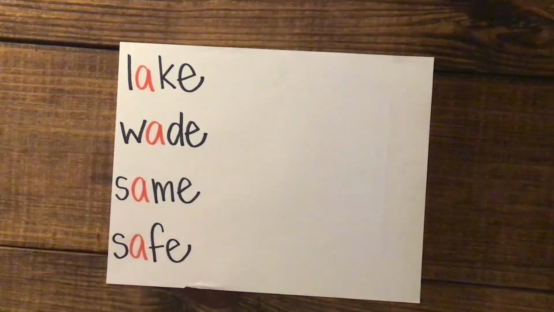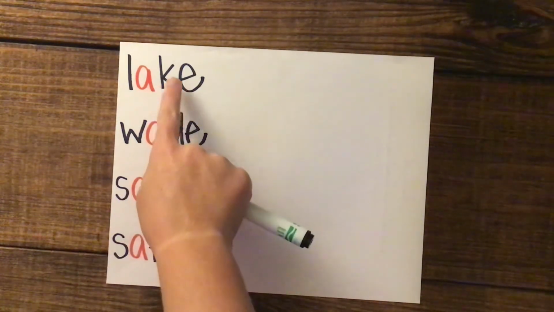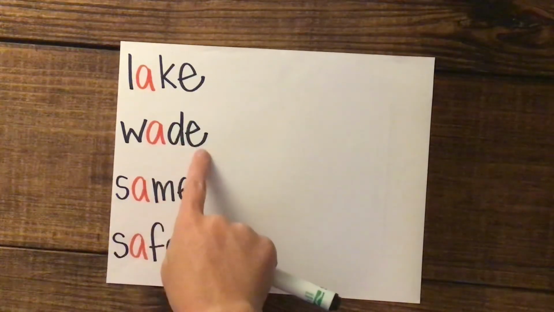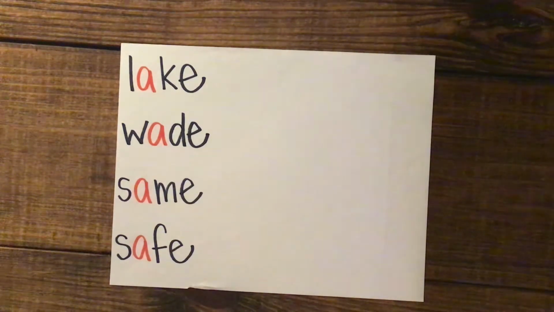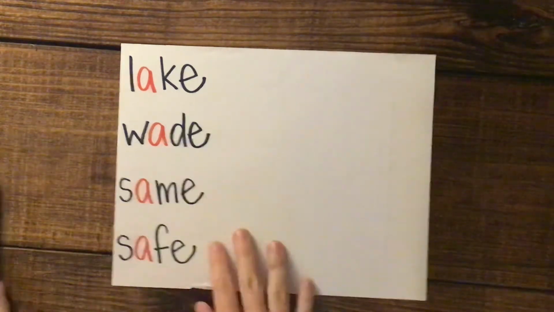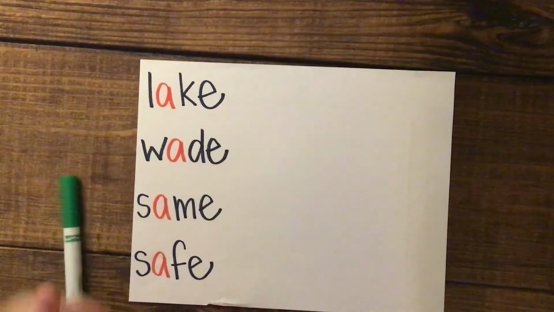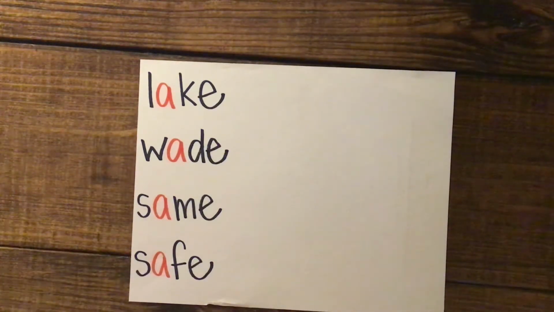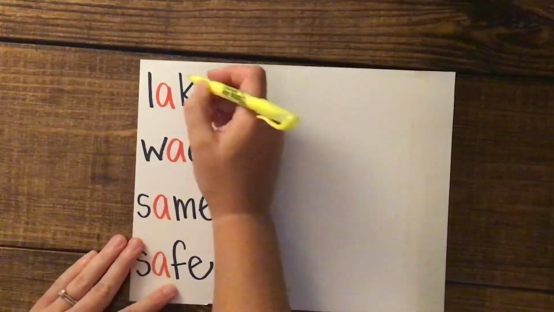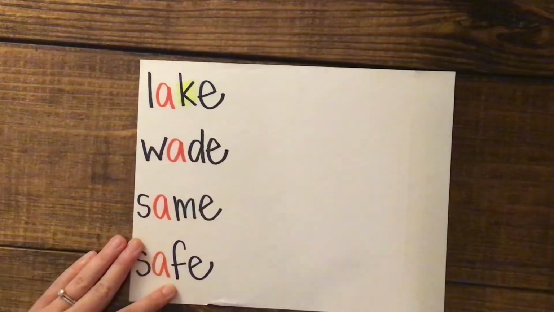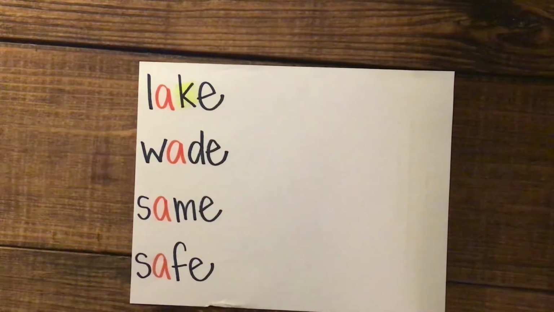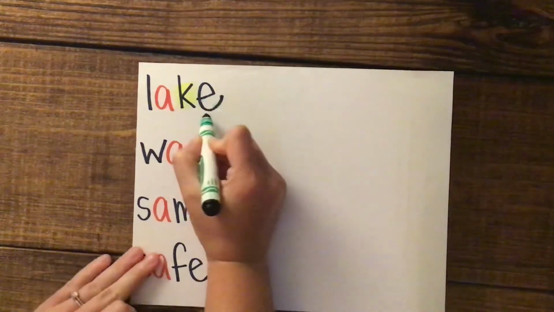They all have A consonant magic E. A consonant magic E, A consonant magic E. All right, doesn't matter what the consonant is, okay? That is the pattern, A consonant magic E. What I'm going to do is highlight the consonant, just to make sure that they all have one consonant between the A and the magic E. All right, we have, all right. And then our magic E is right here.